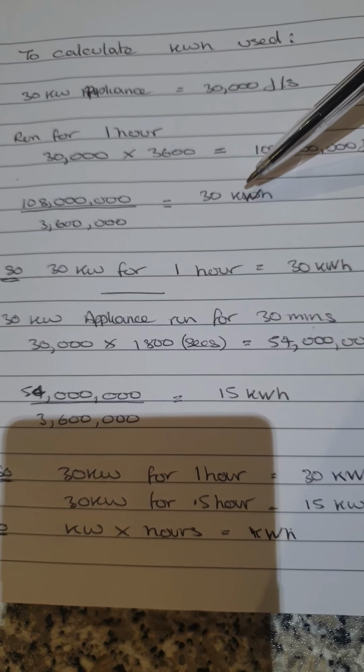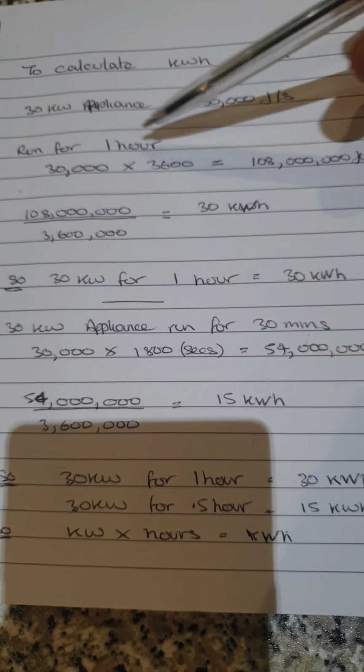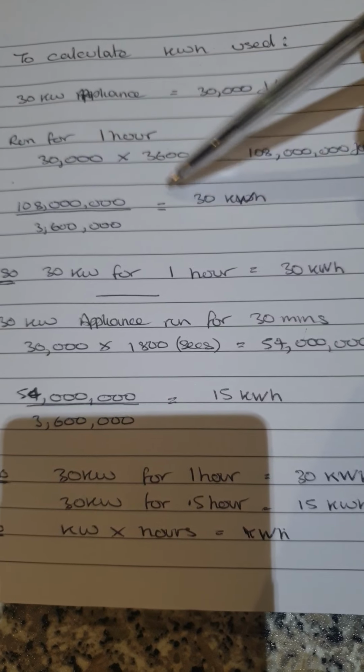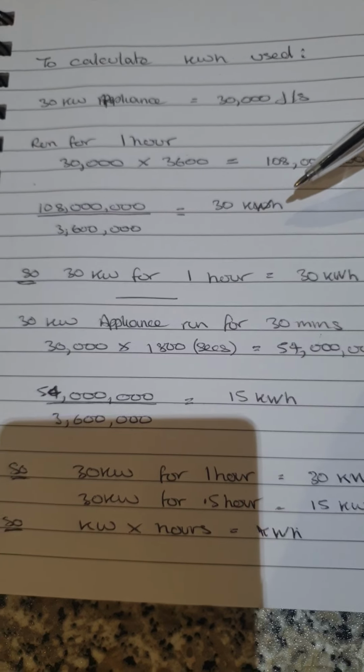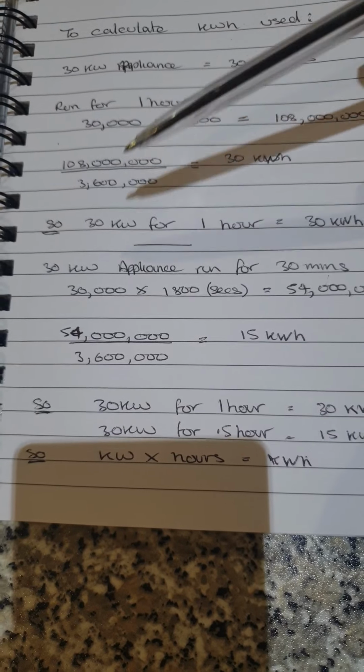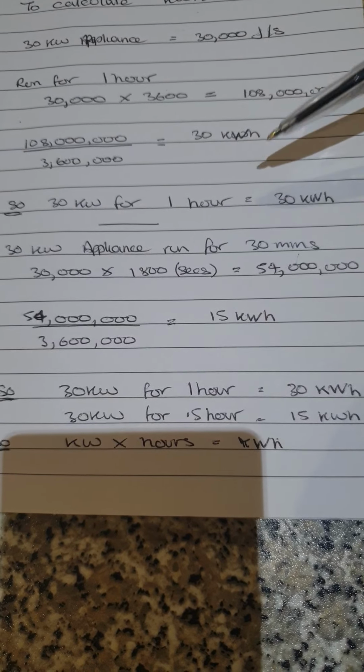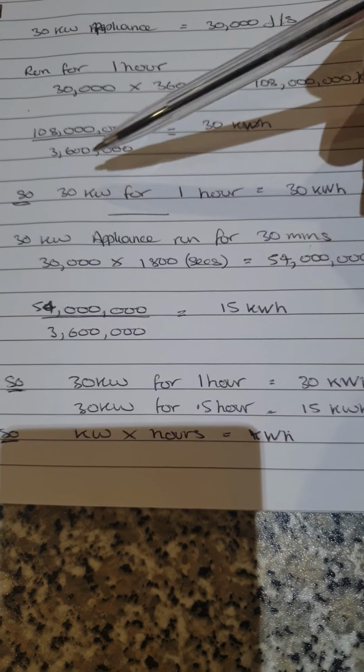So 30 kilowatt hours. Also, if you notice, we've got 30 kilowatts running for 1 hour: 30 times 1 will equal 30 kilowatt hours.